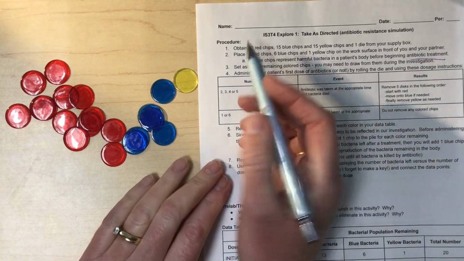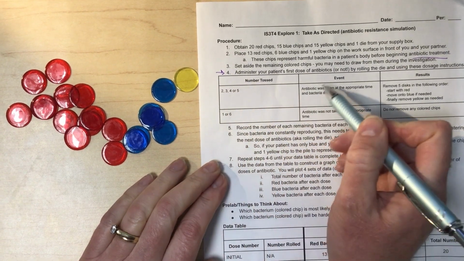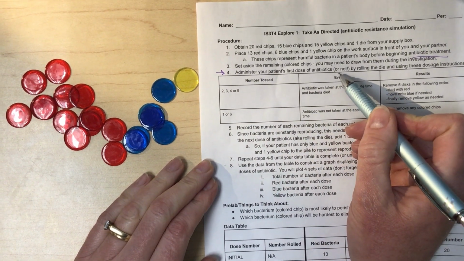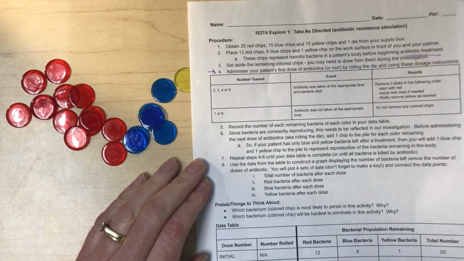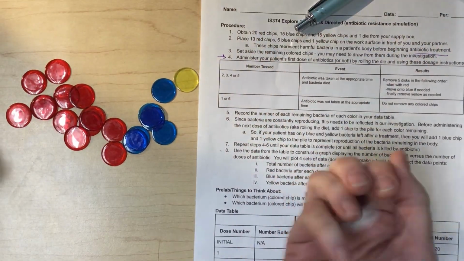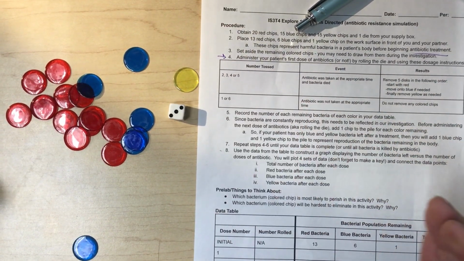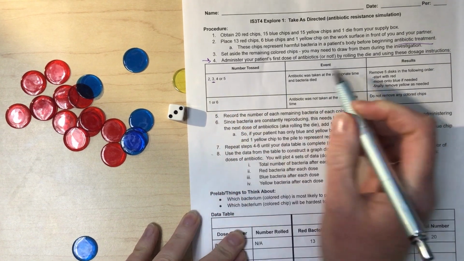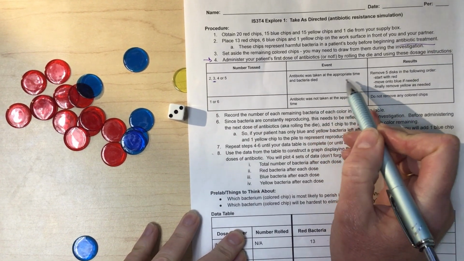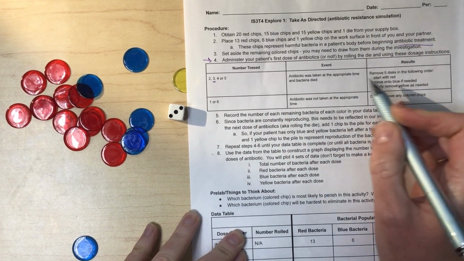All right, so number 4, administer your patient's first dose of antibiotics or not by rolling the die and using these dosage instructions. So I'm going to roll the die, and I have a 3. So I rolled a 3 right here. So it says antibiotic was taken at the appropriate time and bacteria died.